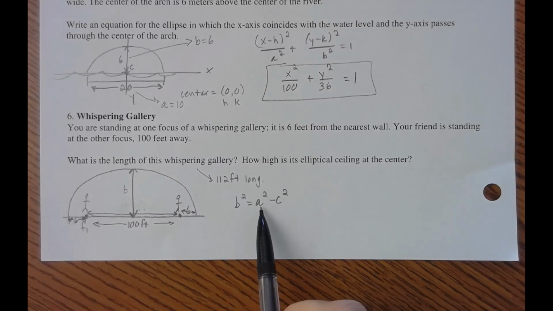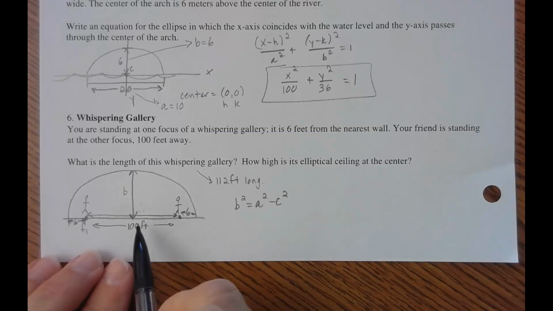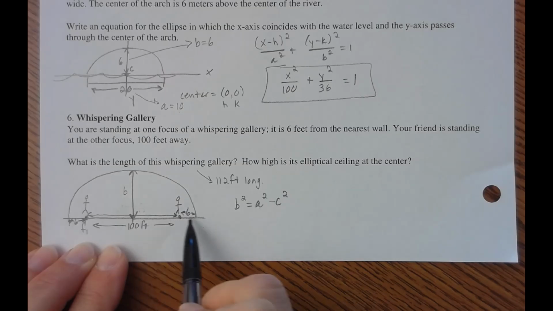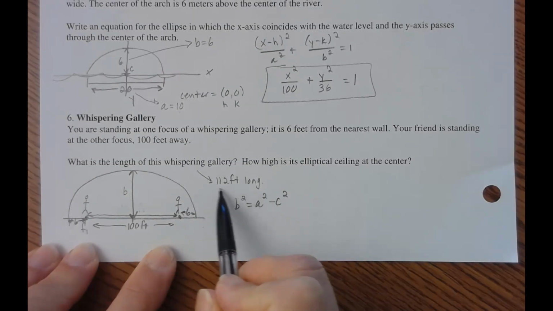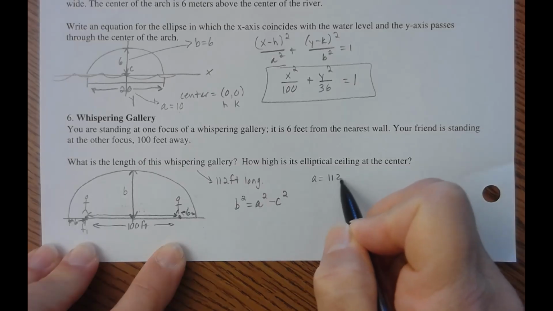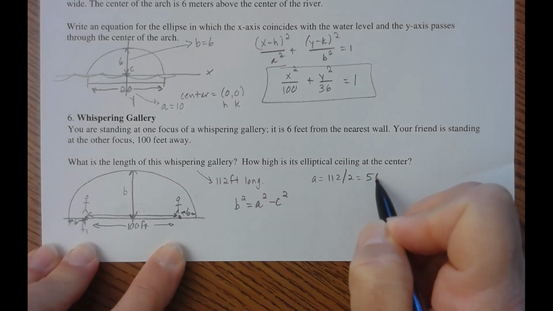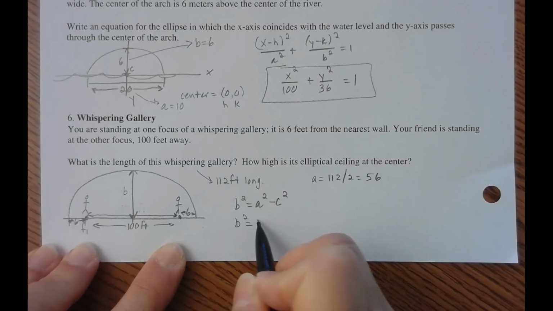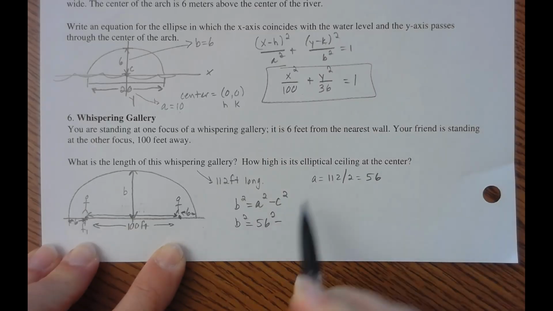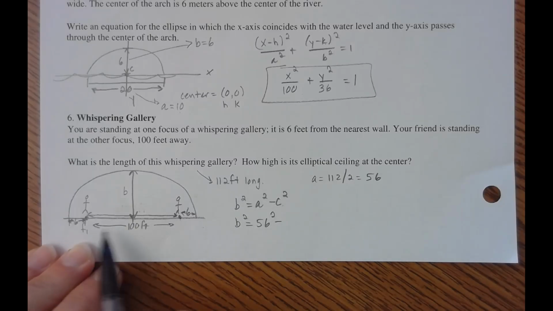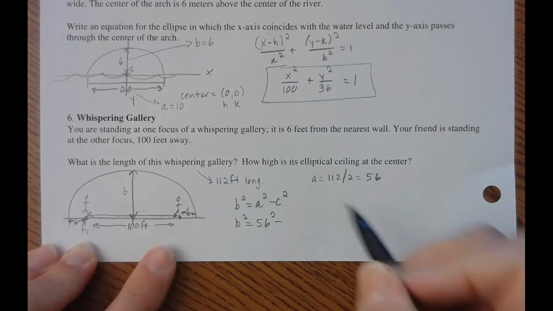Let's see. We know a, at least we can figure that out, because a is half of the major axis. So from here to here is half of this entire length. So a is 112 divided by 2. c is the distance from the center to the focus, which would be half of 100.